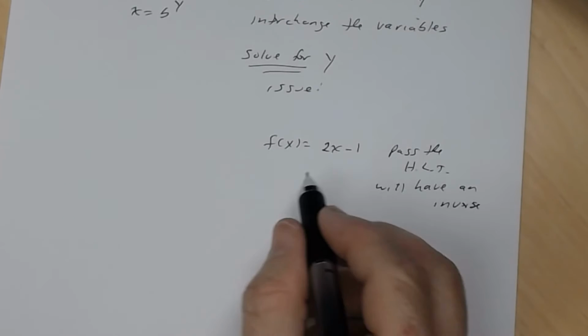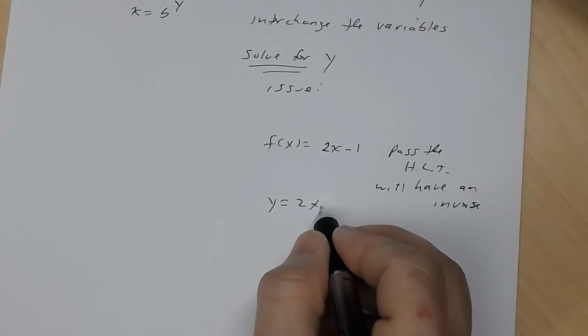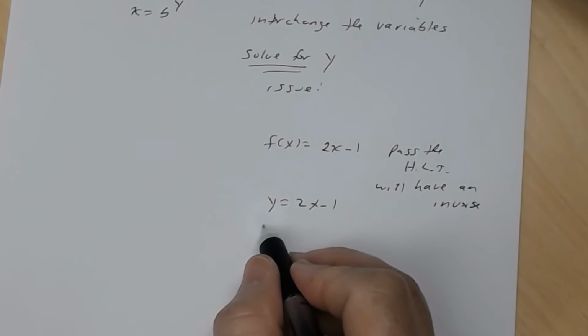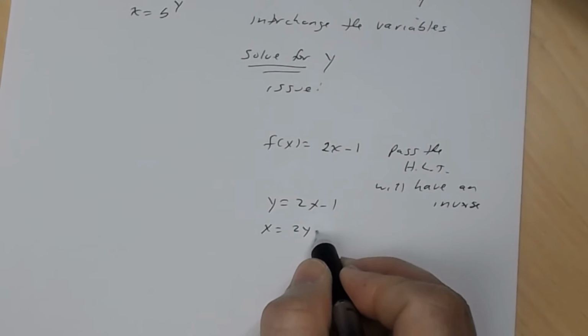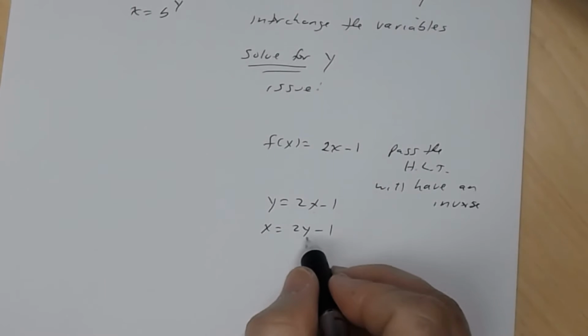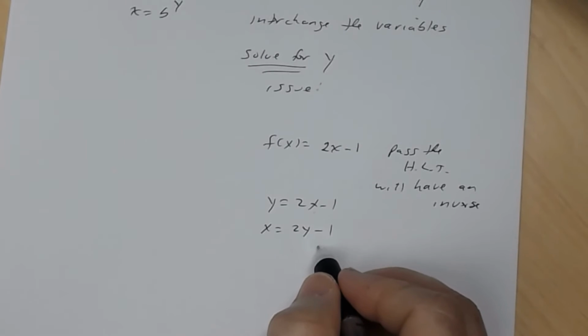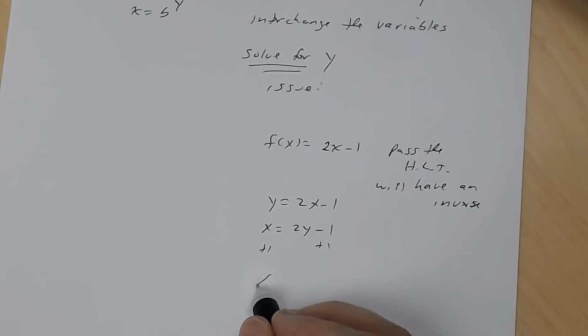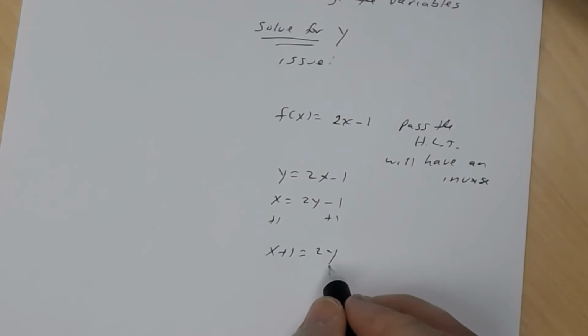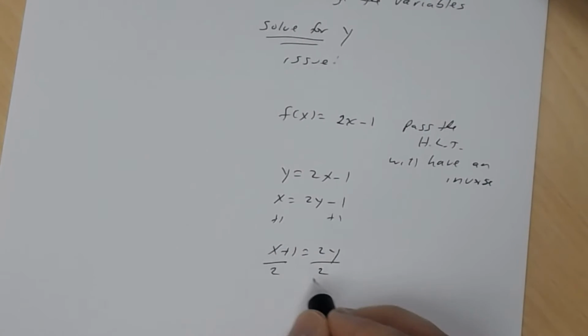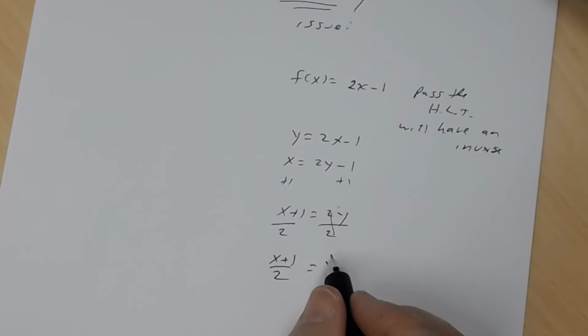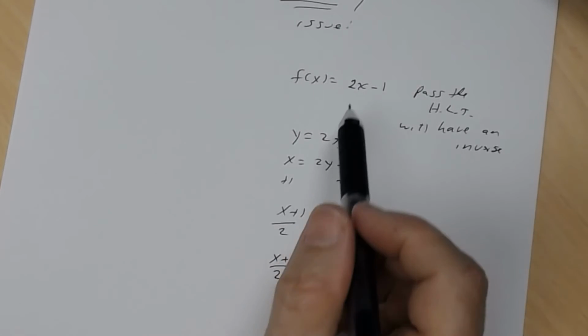We replace f of x with y, and then interchange the variables. So x equals 2y minus 1, and then you get y by itself. Now you see it's easy to get y by itself here. You add 1 to both sides, so I get x plus 1 equals 2y, and then to get y by itself, you divide by 2. And so you get y equals x plus 1 divided by 2. This is the inverse of this.